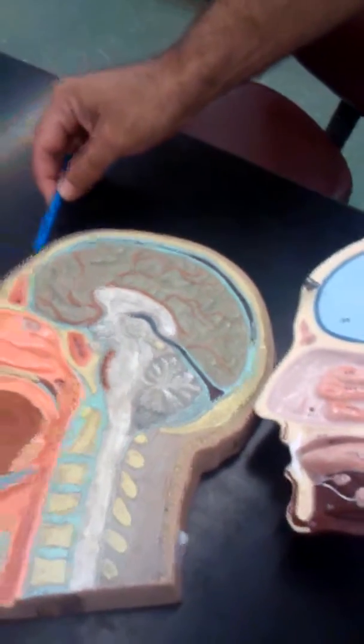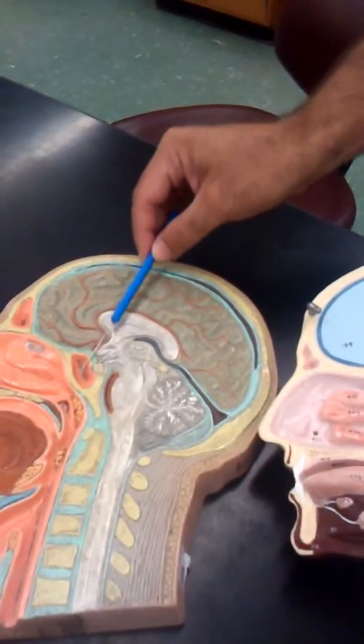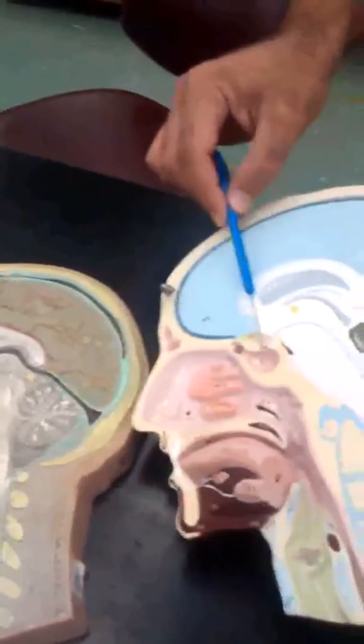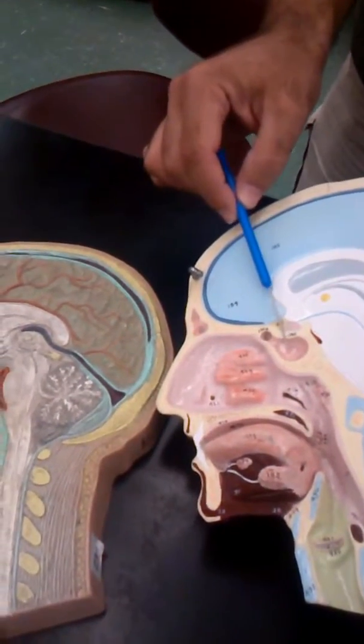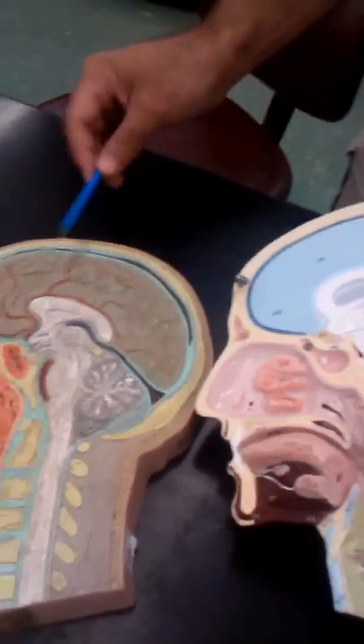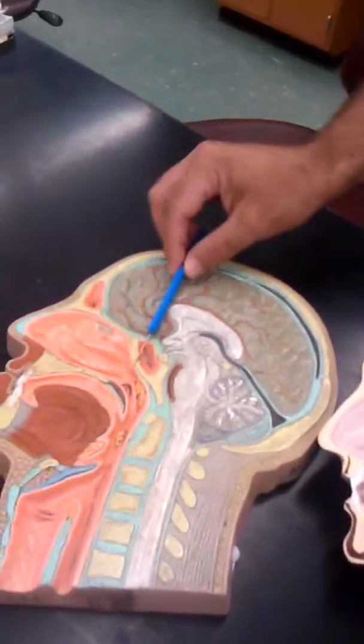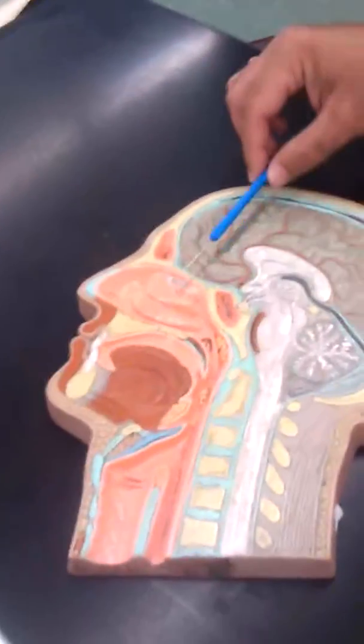The other sinus that you need to know about is located here on this model and here on this one, and this is called your sphenoidal sinus. Okay. We're going to work down through the nasal cavity and down through the pharynx.